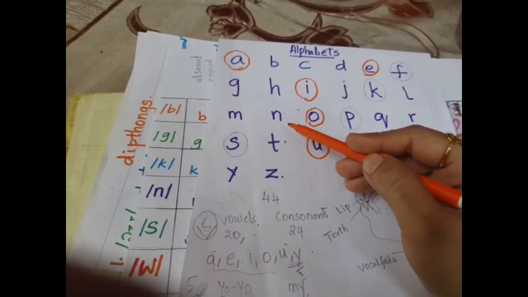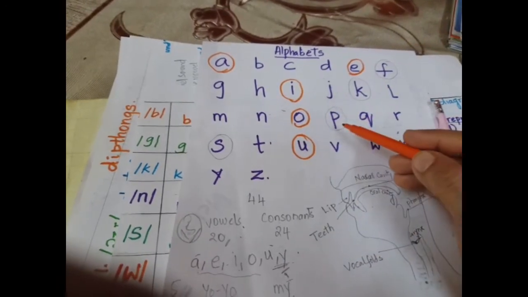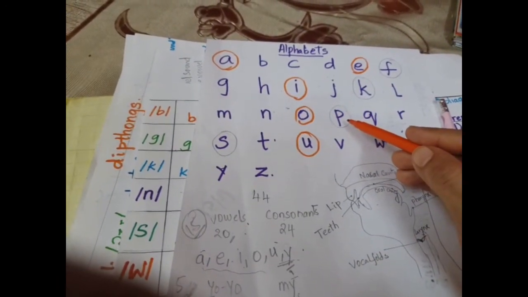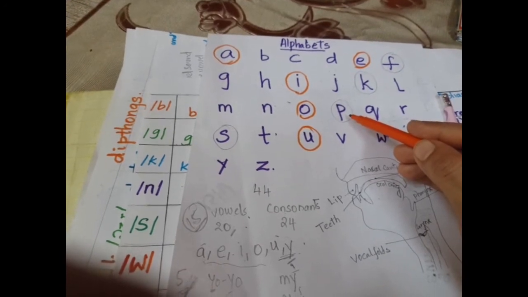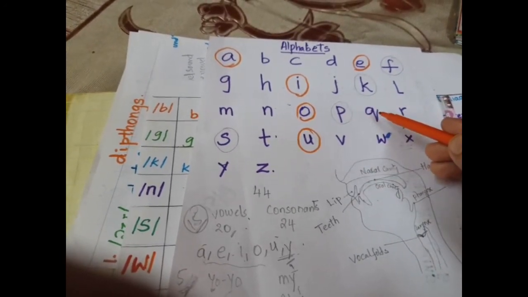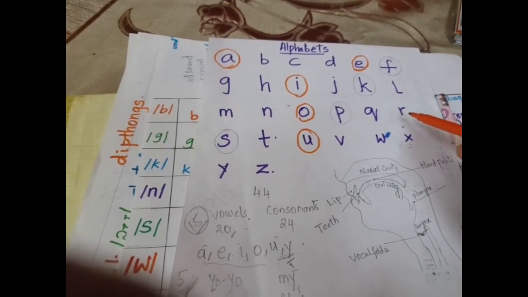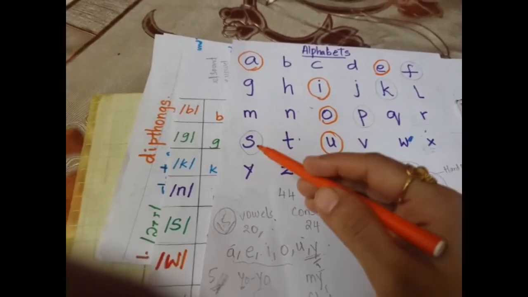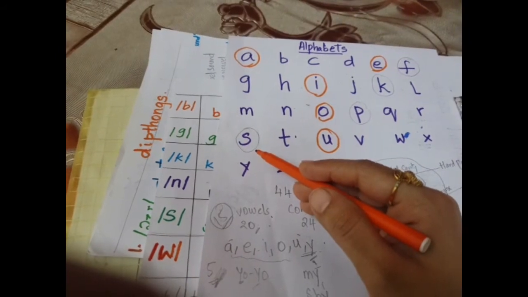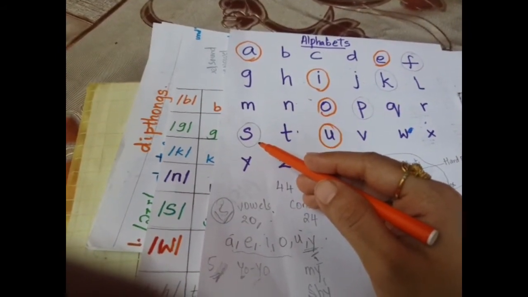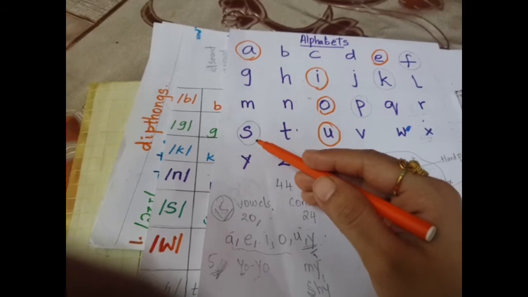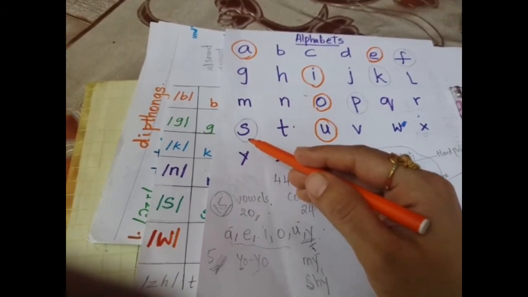N, there is a vibration. P, again you don't have a vibration. Q, there is a vibration. R, there is a vibration. S, you don't have to stress it. It's a relaxed sound, so it is unvoiced.